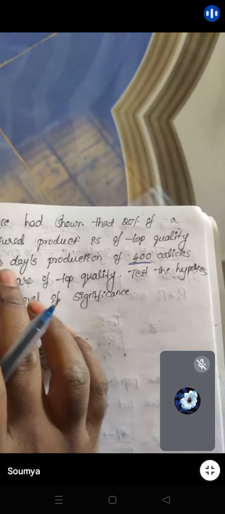Proportion is the number of defective or selected items divided by the total which you are testing. I am taking 400 articles to test the hypothesis, and 50 are top quality, so 50 by 400 is small p, which is 0.125. And 20% are top quality in the population.